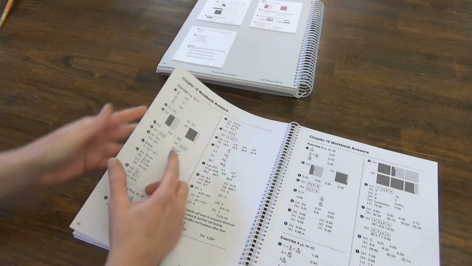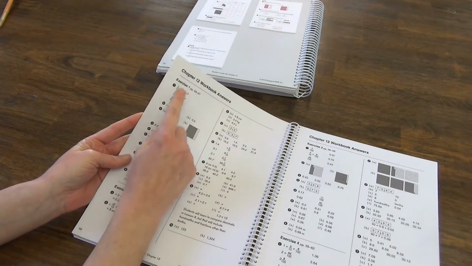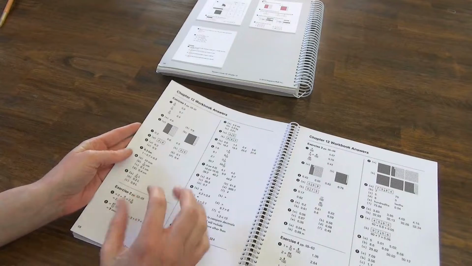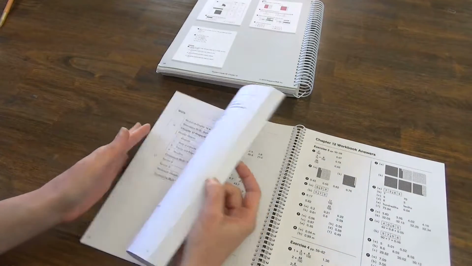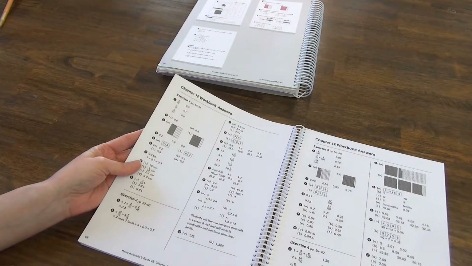That is another way that you could jump over to the back and see what pages your student would need to go on. So you could either go to the front to find your workbook page if you needed, or you could jump to the back of that chapter and find it.